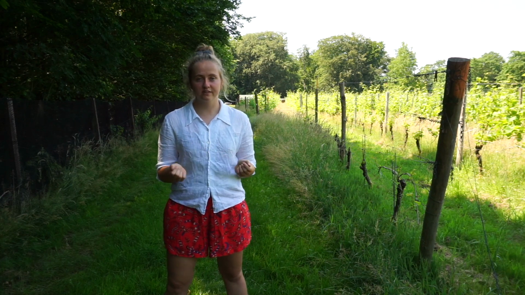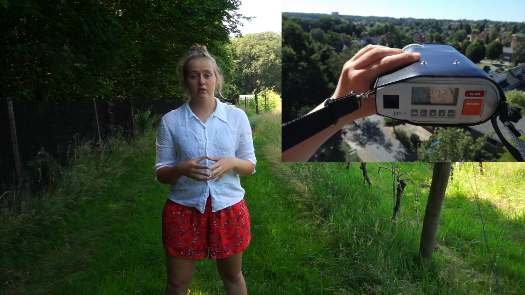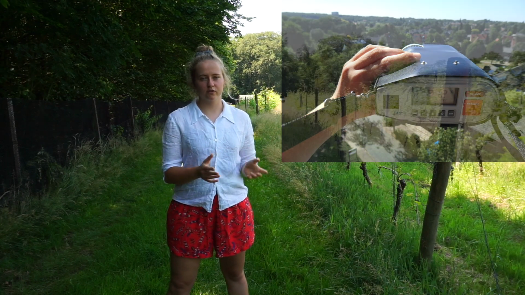Secondly, frost is a major issue. When frost happens during your flowering period, this can have devastating effects on the yield. Therefore, we did a field experiment with a thermal camera. Throughout the whole day, we measured the temperature of different surfaces. We came to the conclusion that when you add dark stones or even lighter stones, it increases the temperature of your vineyard.